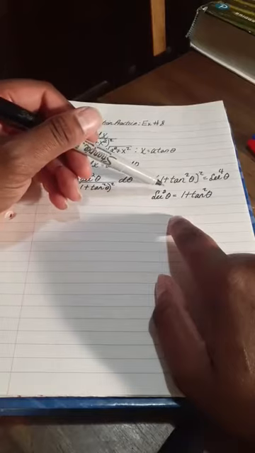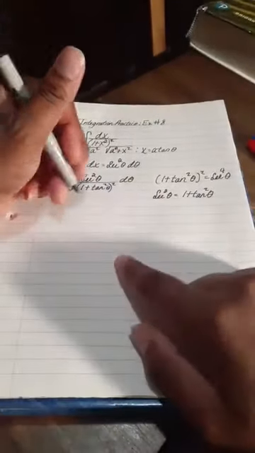Now we do some simplification over here on the side. So we got 1 plus tangent squared theta, squared. Well, that's just secant to the 4th theta. The reason we know that is because remember that secant squared theta is equal to 1 plus tangent squared theta. So if I replace this 1 plus tangent squared theta with secant squared theta, I would take the two powers here and multiply them, giving me 4, which would be secant to the 4th theta.